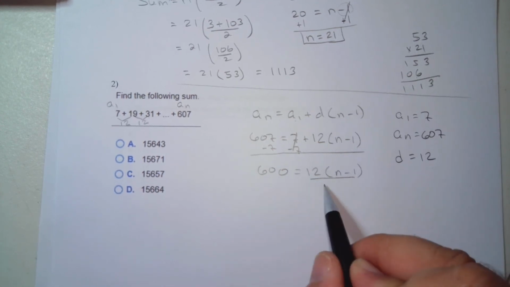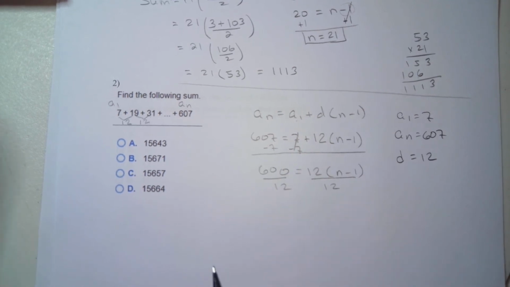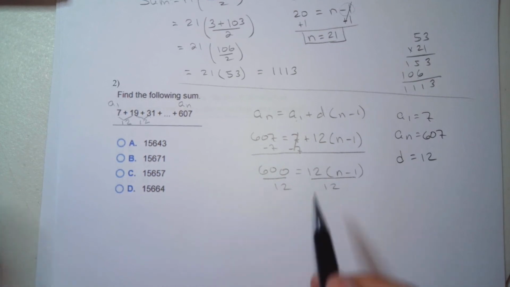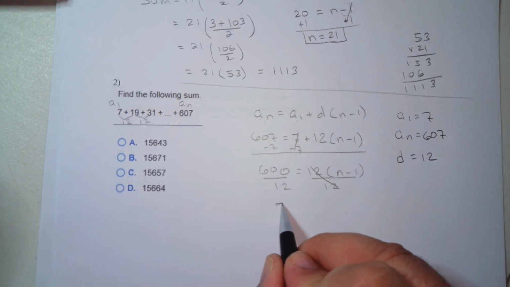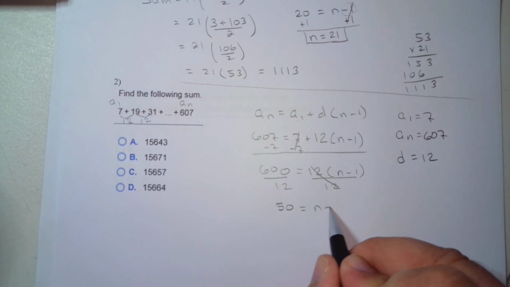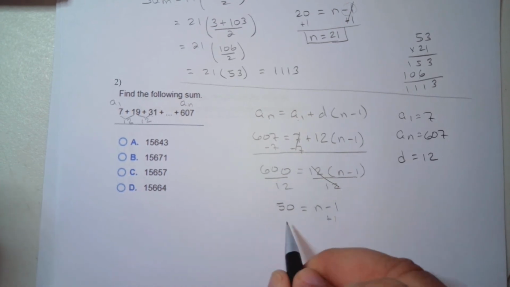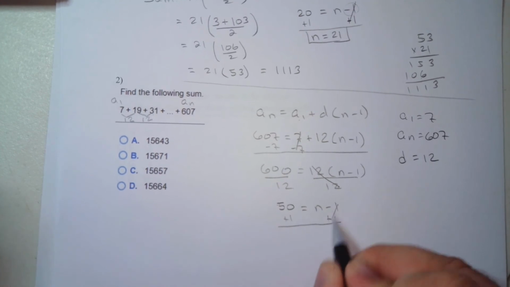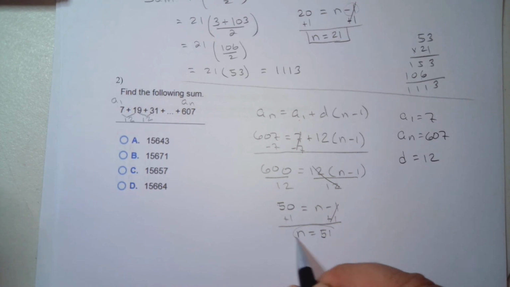Now we divide by 12. So 600 divided by 12 is 50, equals n minus 1. Add 1 to both sides, and we have n is equal to 51.